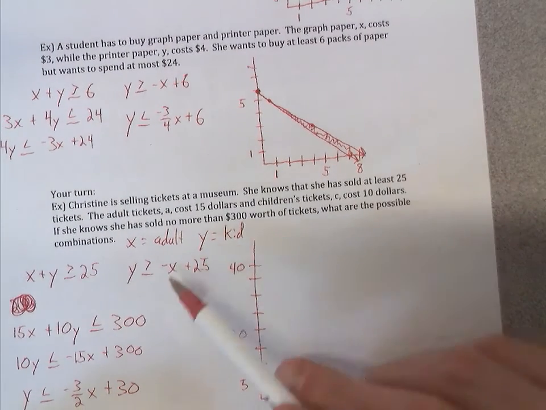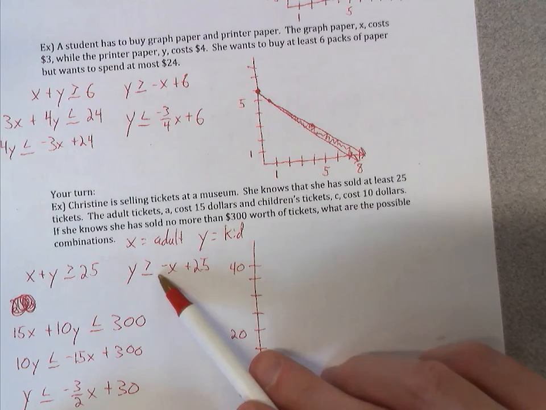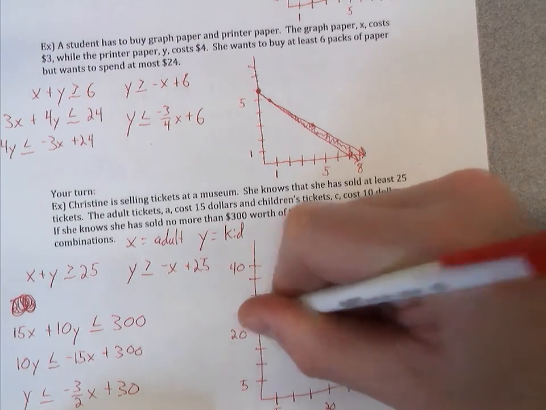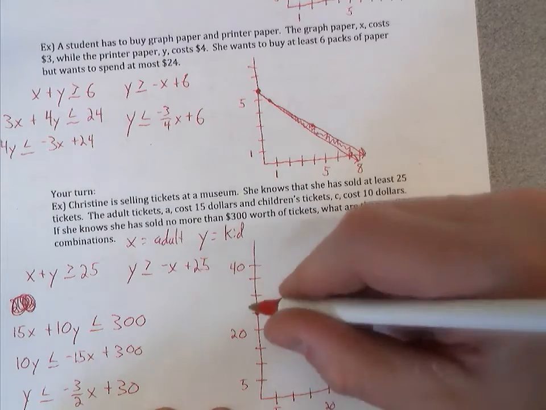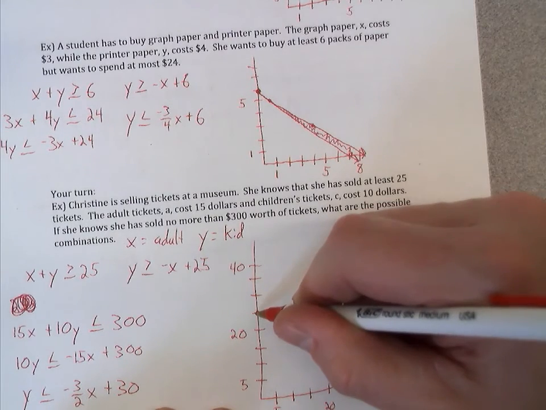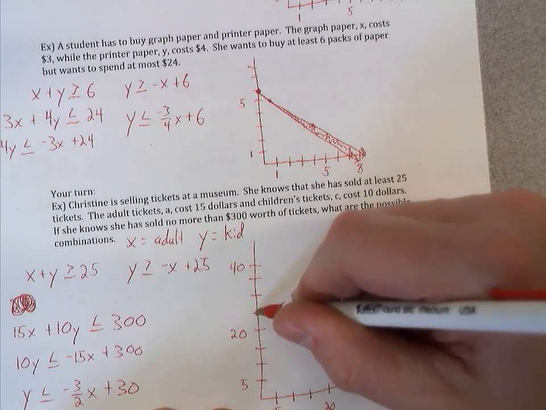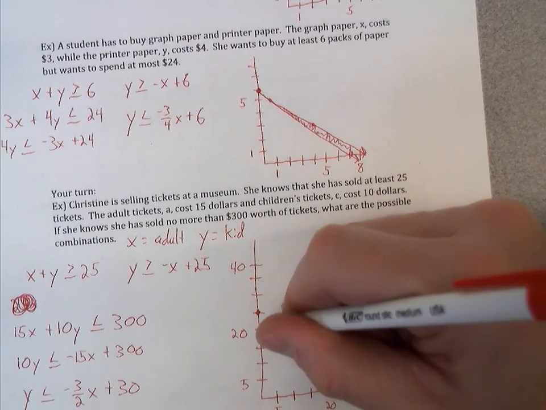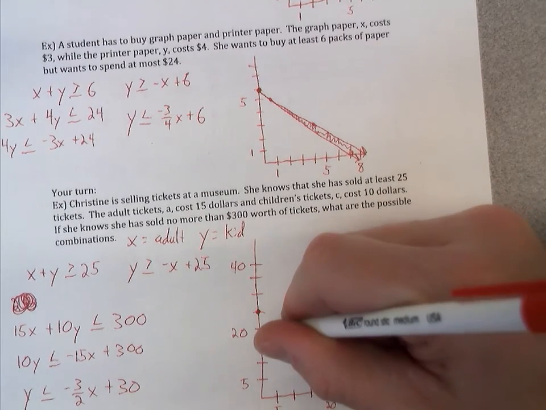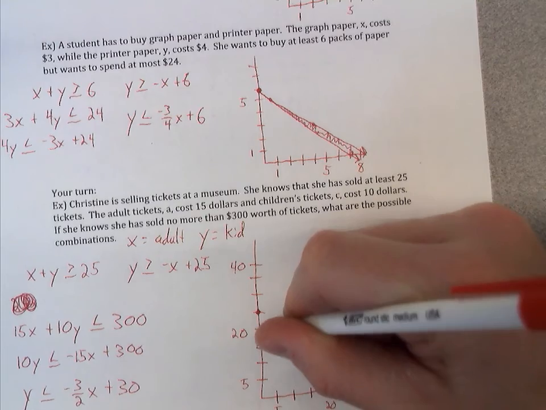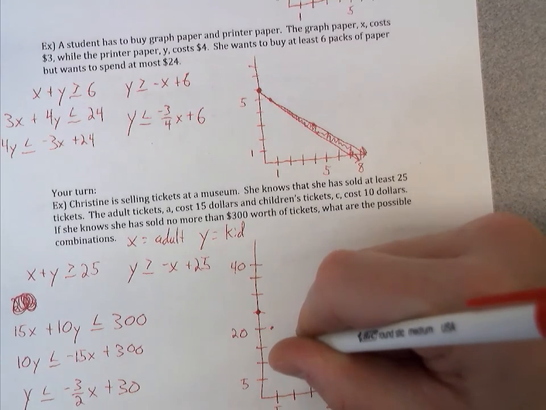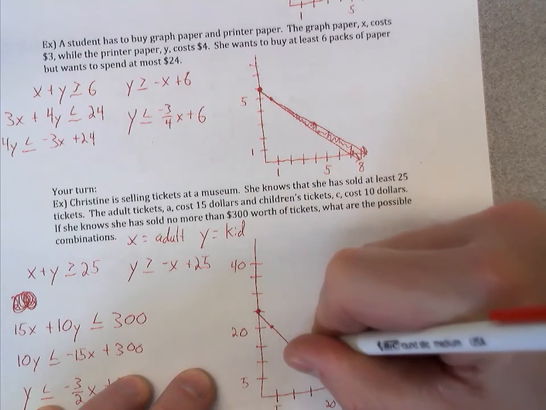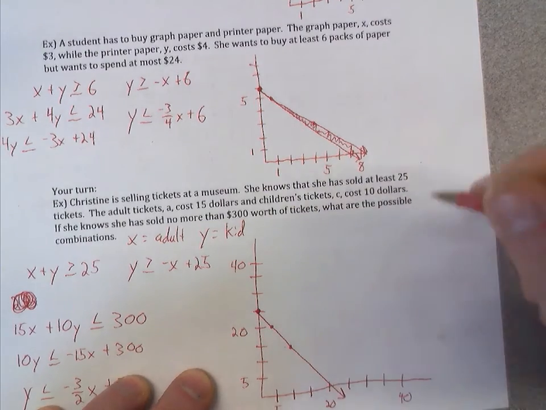So if we look at our first one, we know y is greater than or equal to negative x plus 25. So we know the y-intercept is 25, and it goes down 1. So what does that really mean? It means that every time we go over 5, we would also go down 5. So I can put that in there and over here. So this is the general direction of that line.